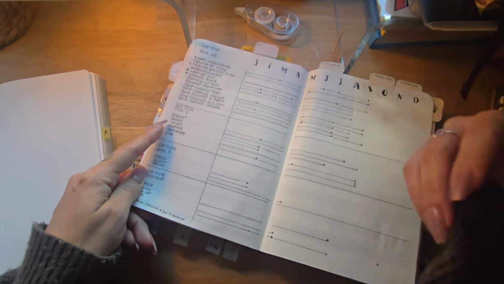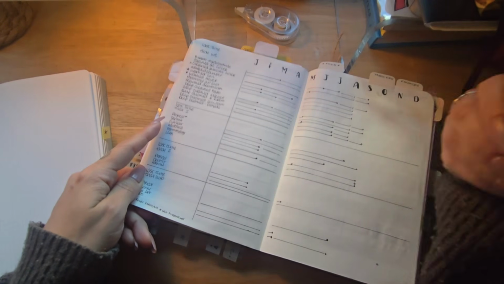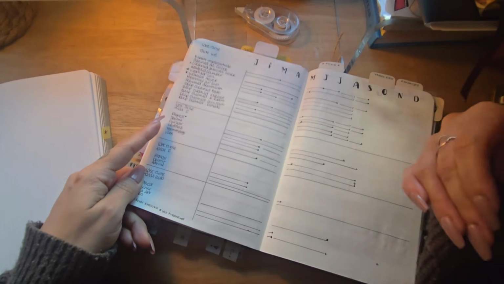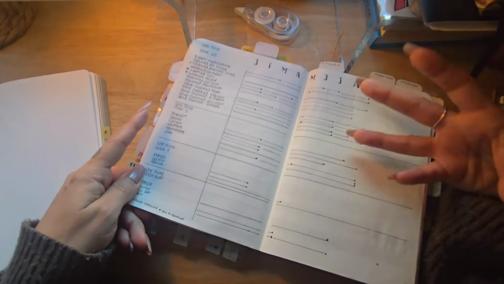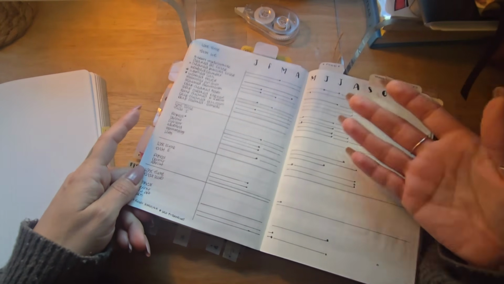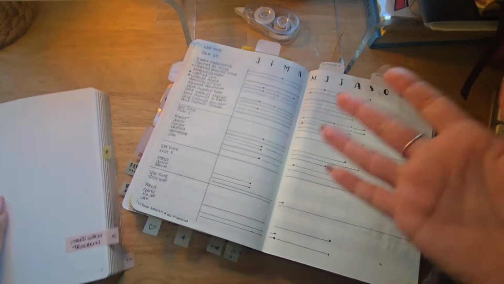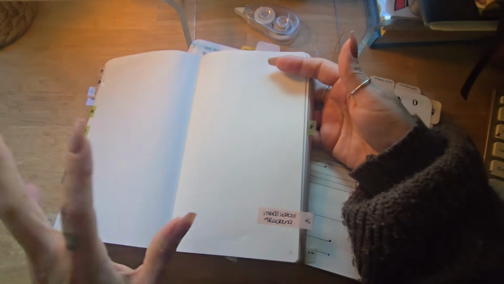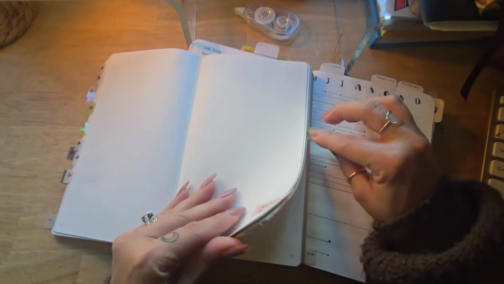So the idea is that I can track when I actually submitted the refill. Sometimes they get to me a little later than we need them, and I need some way to track and prove that I did submit it, for myself anyway. As far as medication tracking, that's the only new one on this spread, but I did add a note in here, I believe, to do that.